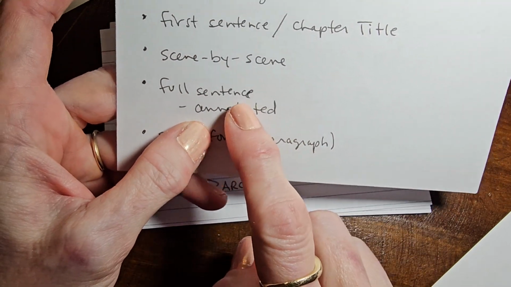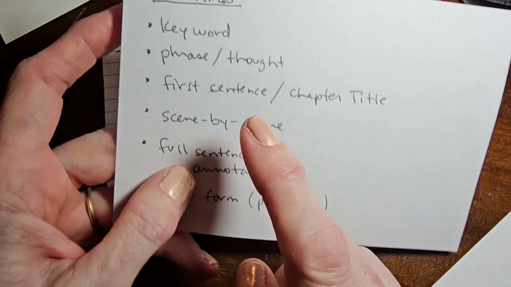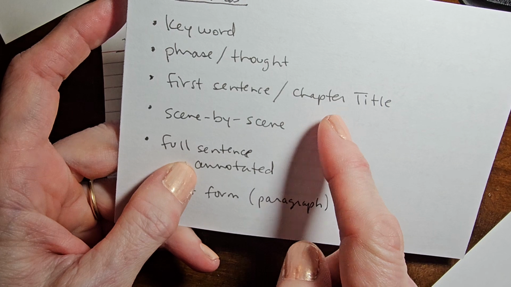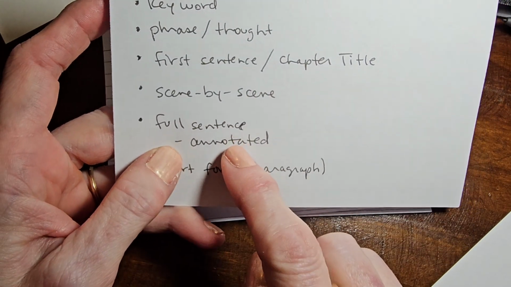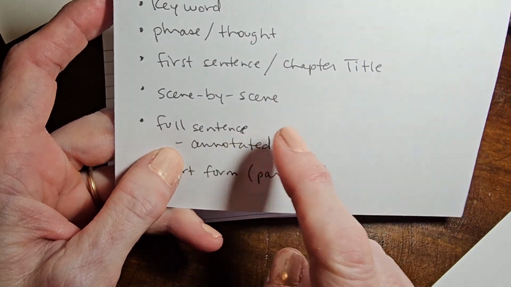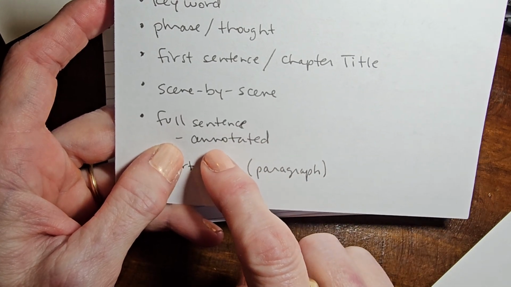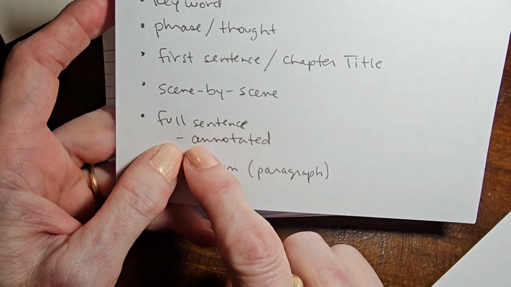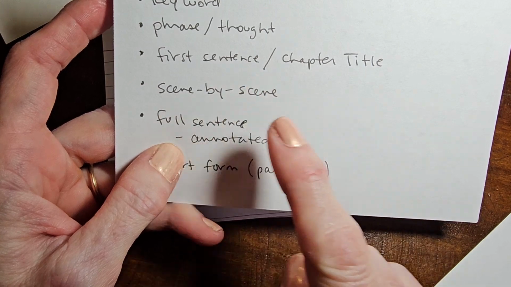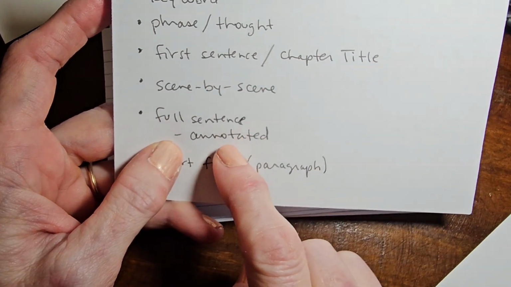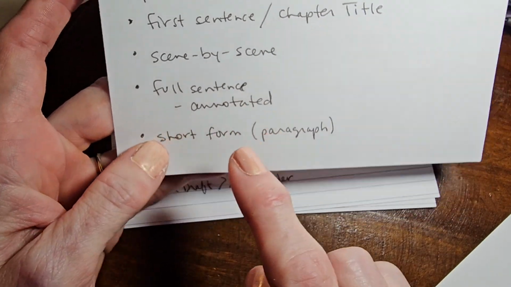The next one is the full sentence, just what it sounds like. Rather than key terms or snippets or bits or scenes, you're going to use full sentences in order to tell yourself where your story's going. And you may use annotation. An annotated outline just means you've gone back through your outline and you start filling in those notes to yourself. So that could almost be a second process in the outlining process.